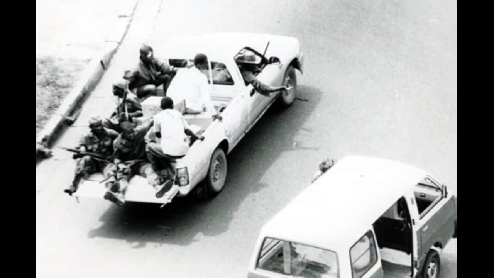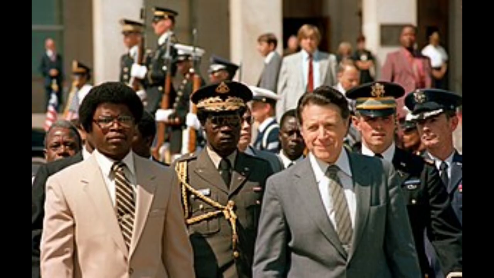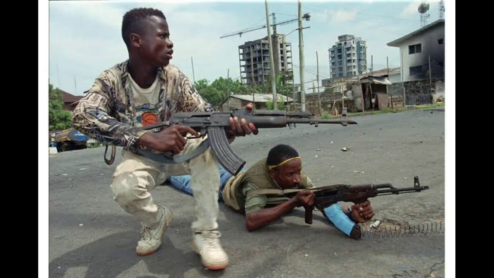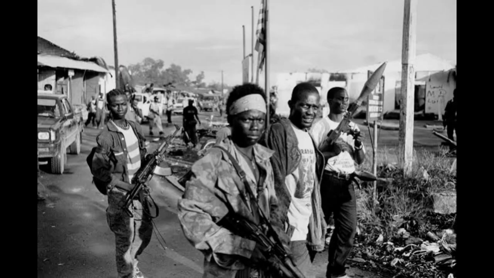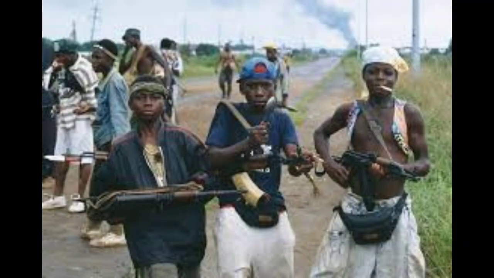The First Liberian War, also known as the First Liberian Civil War, was a conflict that took place in Liberia from 1989 to 1996. The war resulted in the overthrow of the government of President Samuel Doe and the establishment of a transitional government led by the National Patriotic Front of Liberia under the leadership of Charles Taylor.